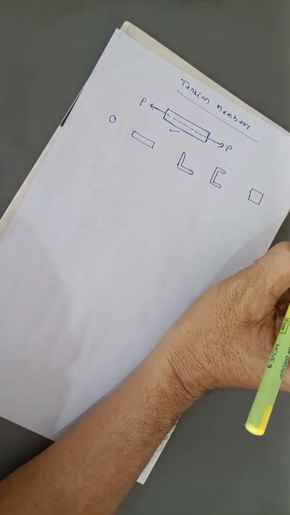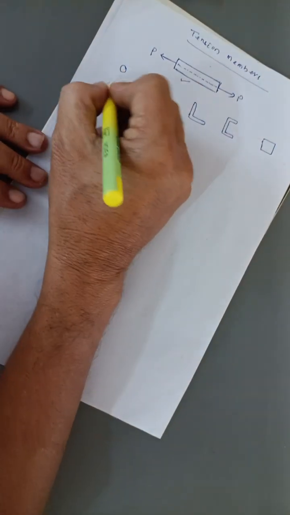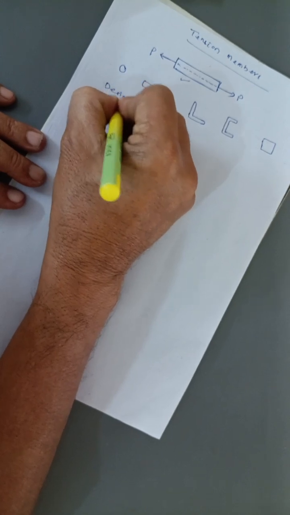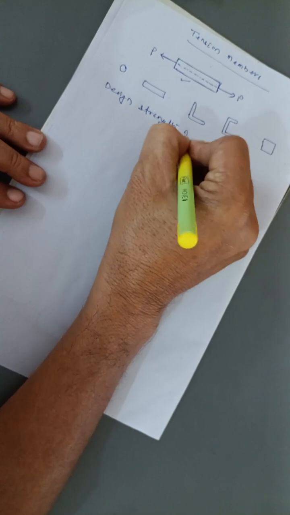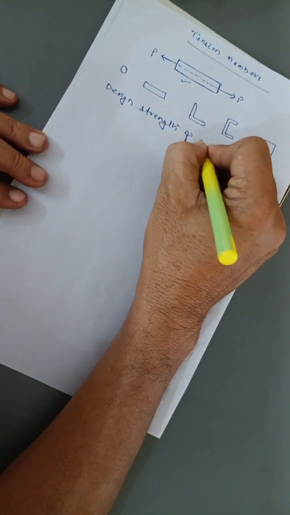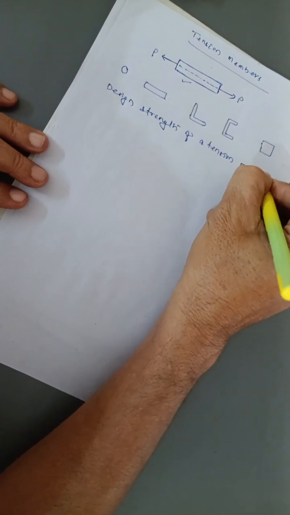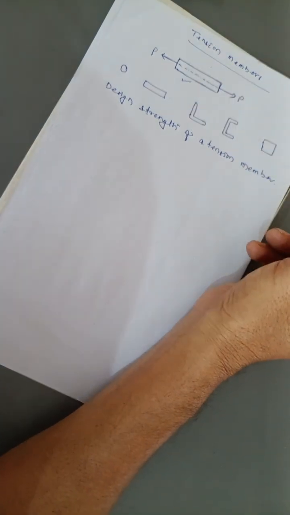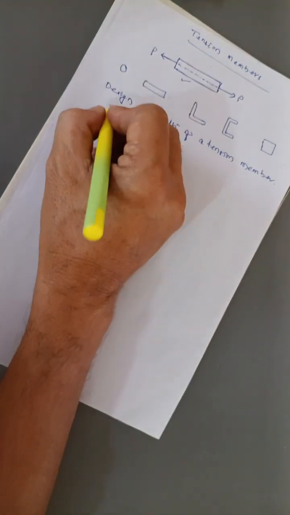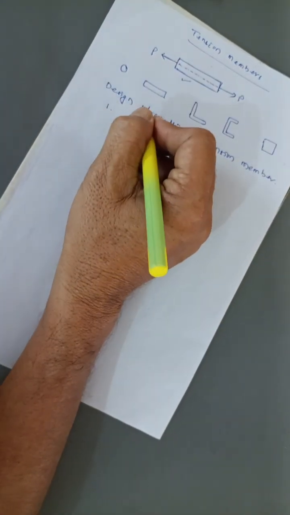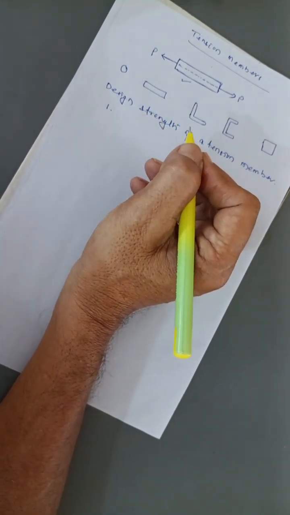Now come to the design strength of a tension member. The design strength of a tension member has three components. One is the design strength due to the yielding of gross section.